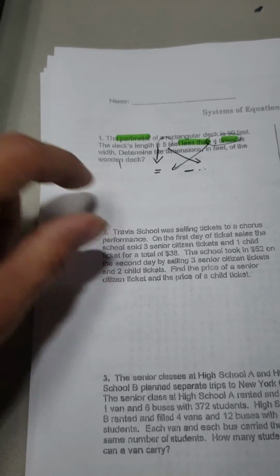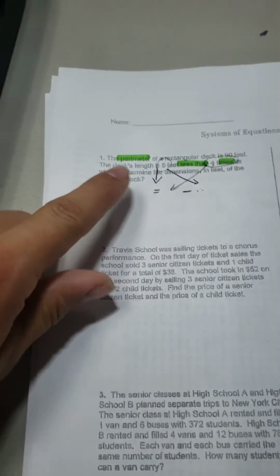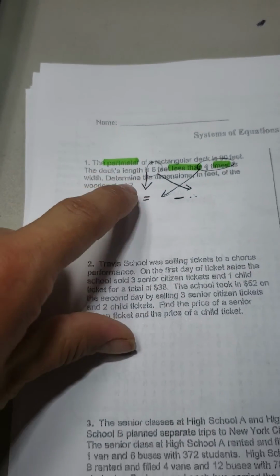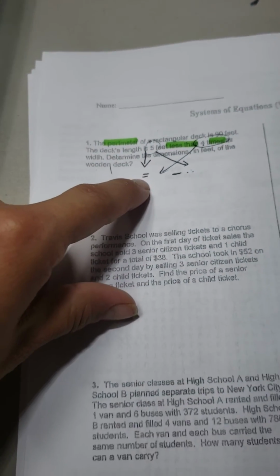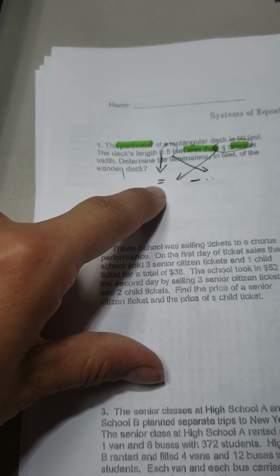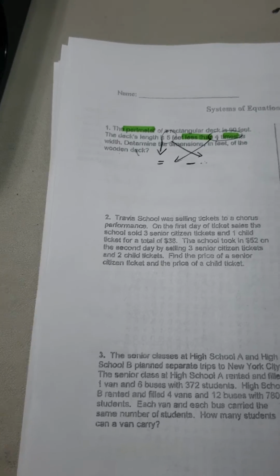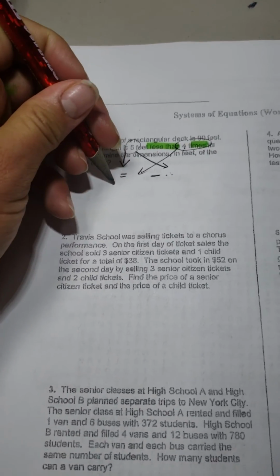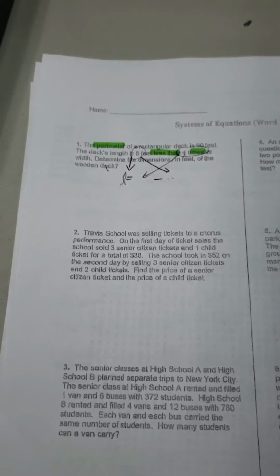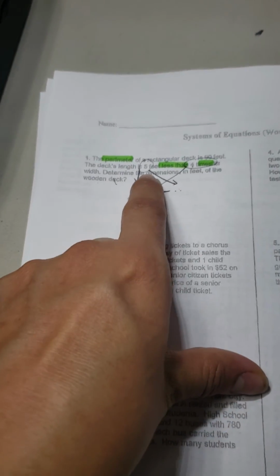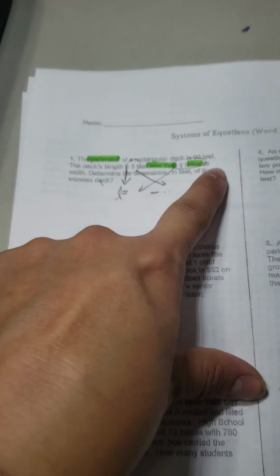That's our first equation. The second one, watch out for that less than. It says length is, so L equals. Everybody write that down if you haven't written it down. Length, L equals. Now it equals what? 5 less than 4 times the width.